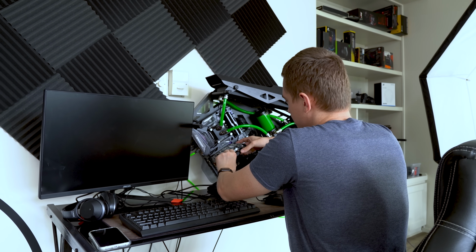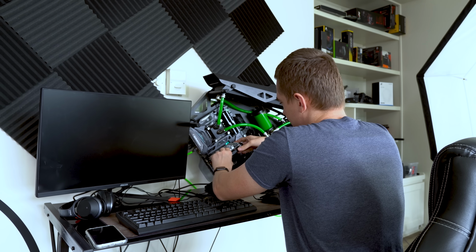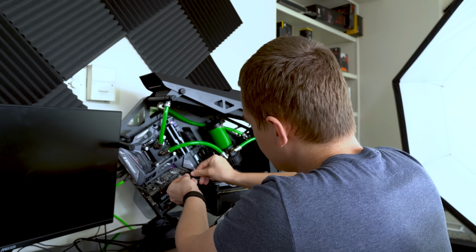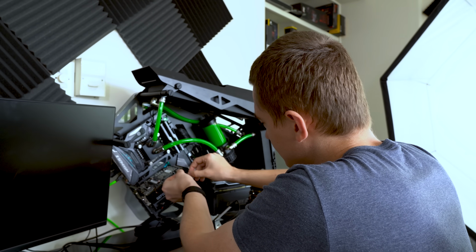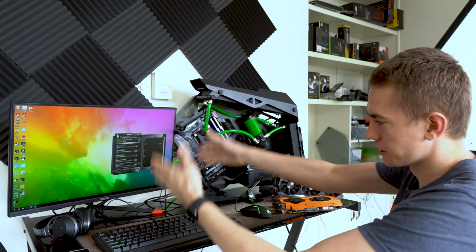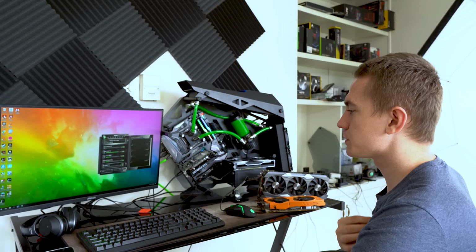RTX 20, or what? No, this is the GTX 1660. Still a stupid, broken name. It's garbage. And it needs an 8-pin when the 1060 needs a 6-pin? What is this nonsense, NVIDIA? Okay, it's GTX 1660. It's your turn to show me your Star Wars prowess.